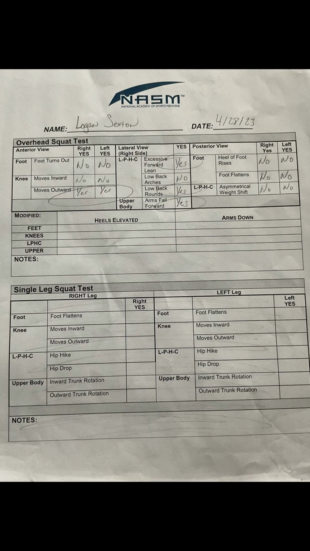His lower back does not arch, but his lower back does round a little bit near the end of the lateral view video. When it comes to his upper body, his arms obviously do fall forward as well. From the posterior view, same thing here. When it comes to his foot, his heels do not rise on both feet. His feet, both feet, do not flatten, and there's no asymmetrical weight shift for either side.